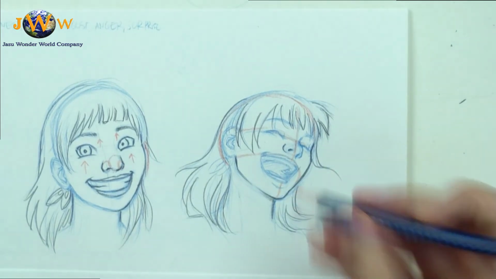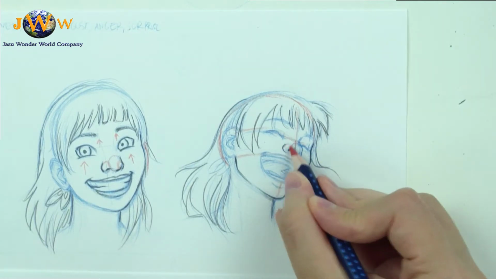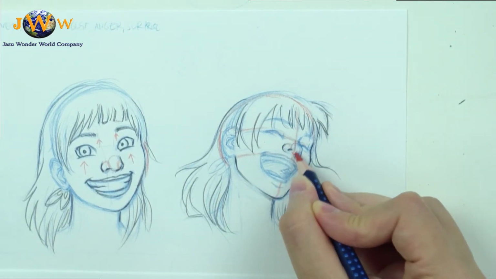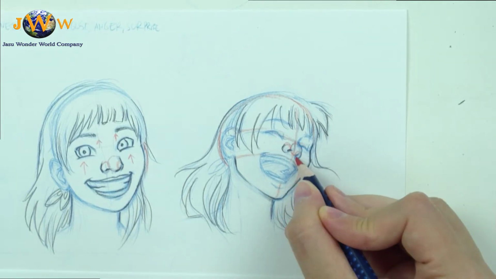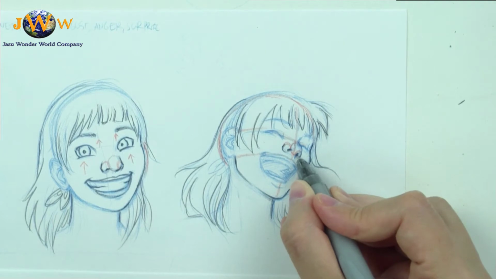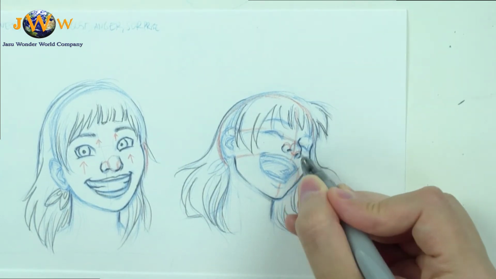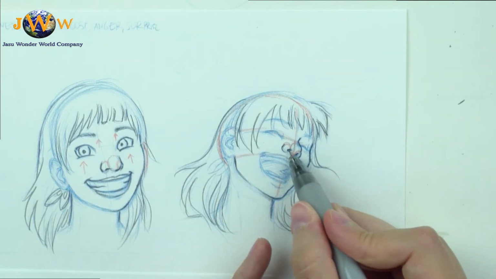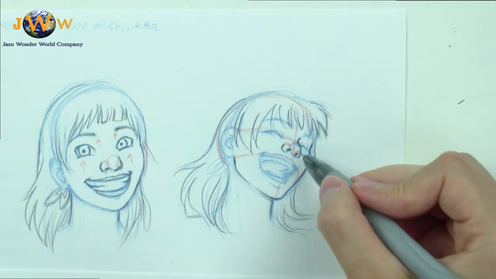Let's see if I can show again these 3 balls of the nose, like 1, 2, 3, and then there is a nostril and another nostril, and there is the nose curve. Like you see from this angle, the nose actually looks very short.